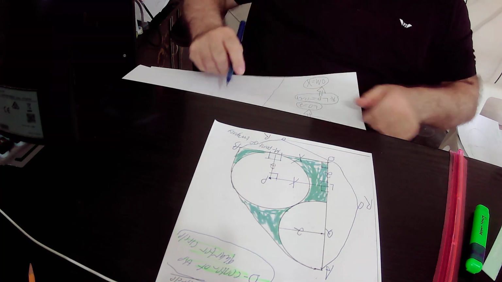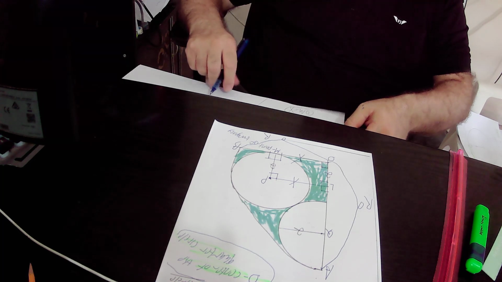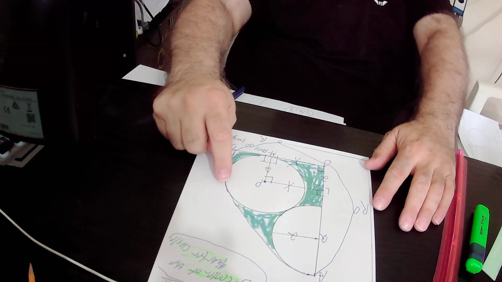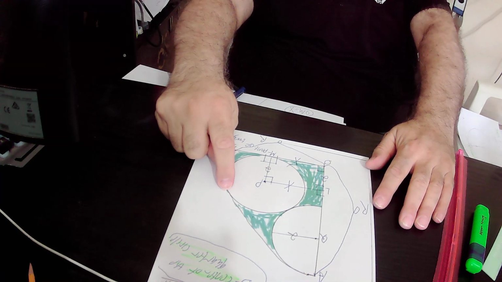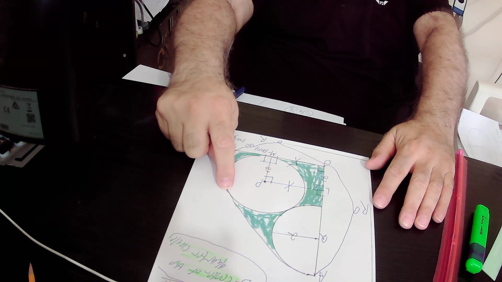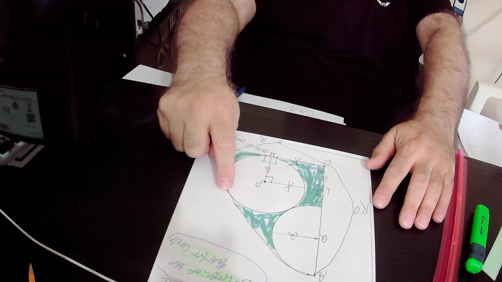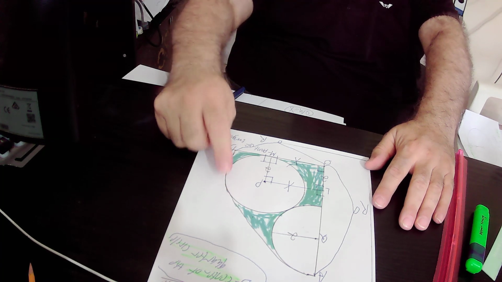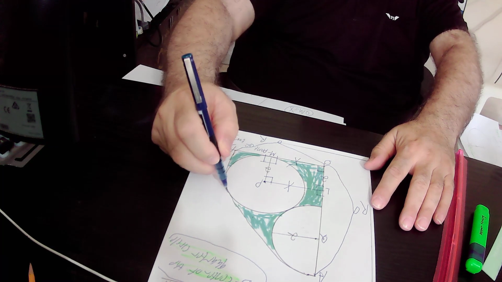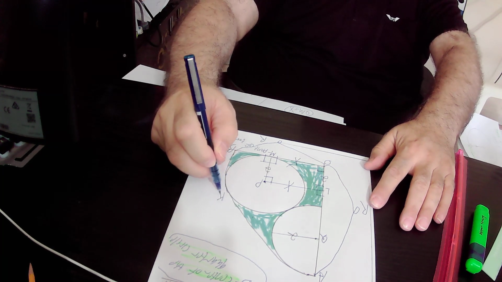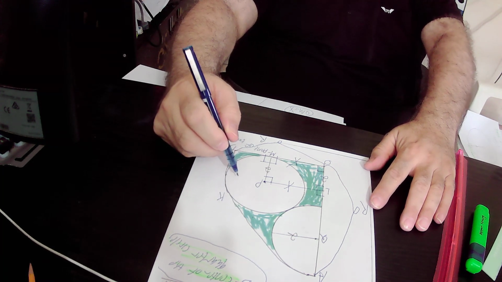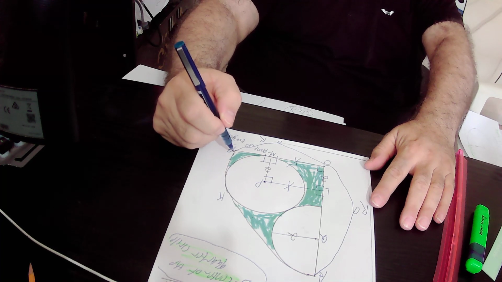In the next step, we will focus at this point, that is the touching point between the circle and the quarter circle. We will define this touching point between the circle and the quarter circle as point K. Point K is the touching point between the circle and the quarter circle.